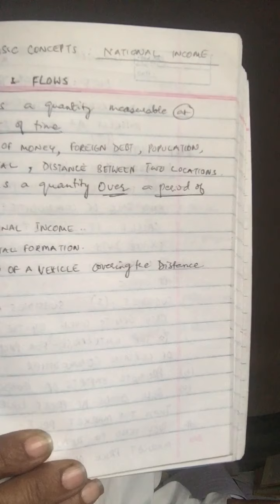So, welcome again, and I'm with a new concept, an important concept, and that is of stocks and flows. In national income accounting, it's very important to know when we are measuring if it's a stock or a flow. Stock is measured at a point of time, and when you're talking about a flow, it is over a period of time.